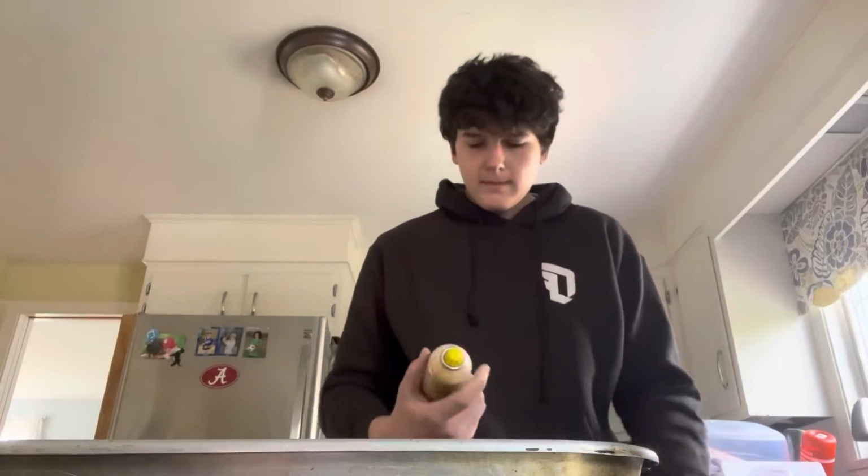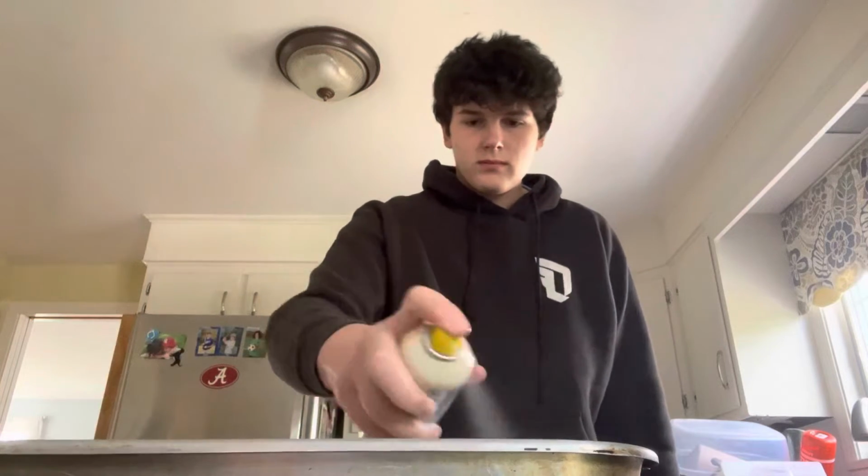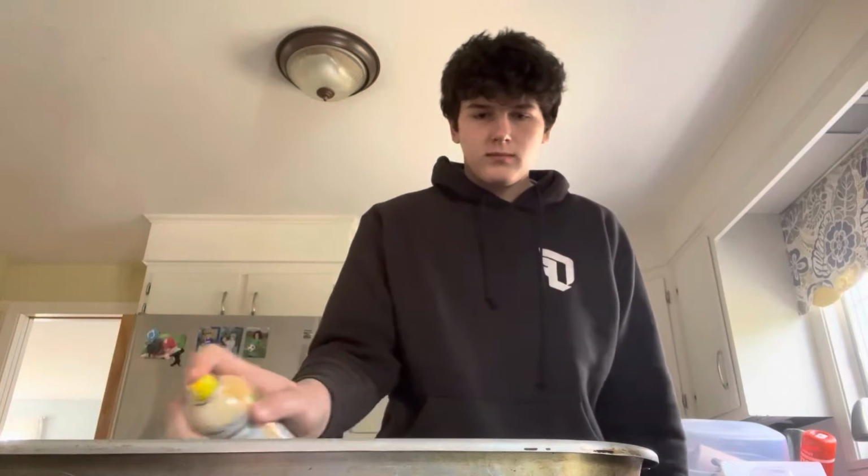Here I am preparing to put the chicken in the oven. I set the oven to 350 degrees and I'll be putting it in for around 25 minutes.